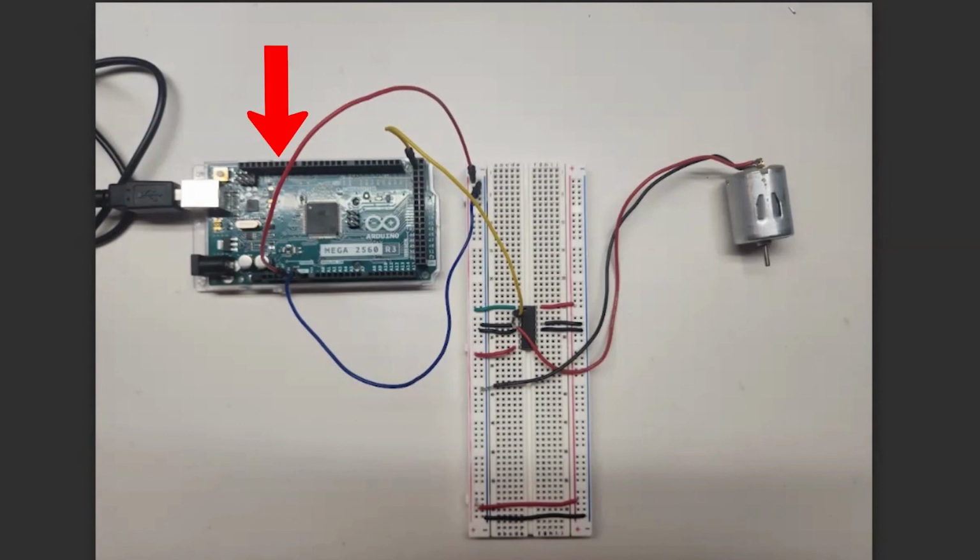Now let's begin with the Arduino Mega, which is a component of the electrical system allowing for connection between the computer and motor for trial runs. For the Arduino, we have connections made to an L293D motor driver. What this motor driver does is control the DC motor.